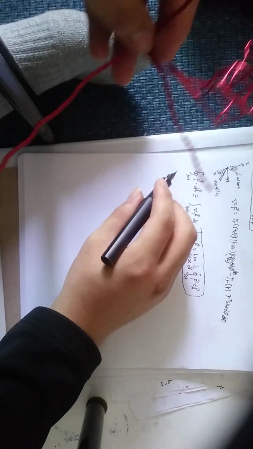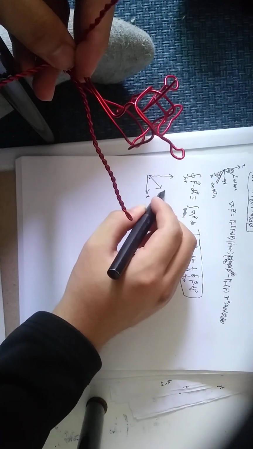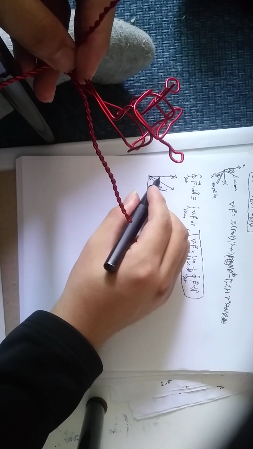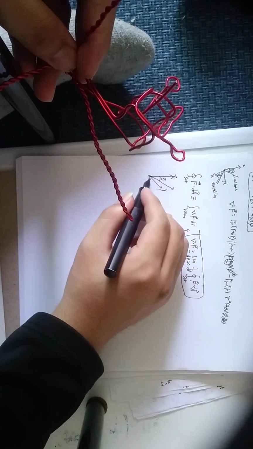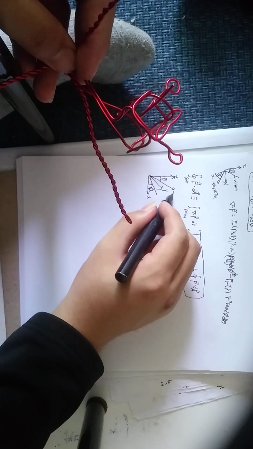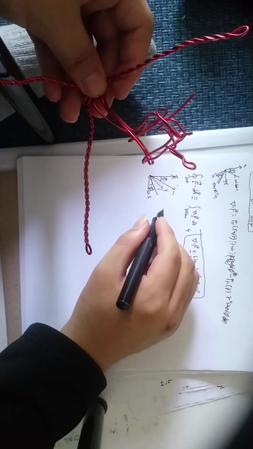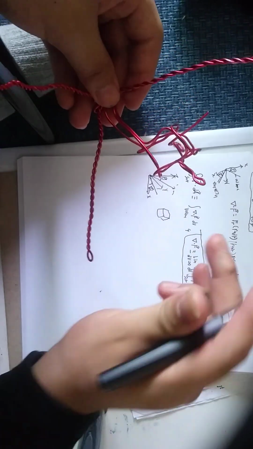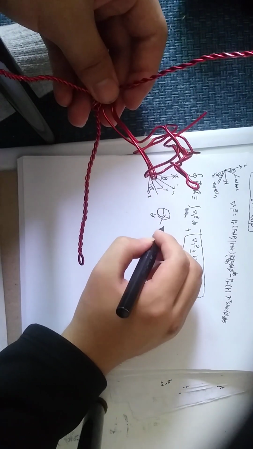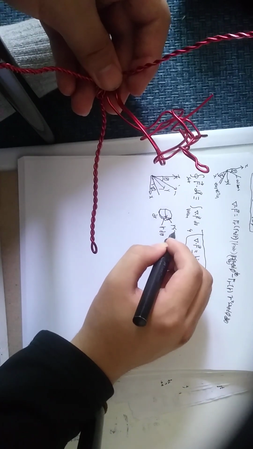Sorry, my explanation wasn't clear, so I'm going to use a diagram. X, Y, Z. So here it is, and I'm going to define this angle with this symbol, and this angle with this symbol. So the volume element is dr, and this one r, and this one r sine.